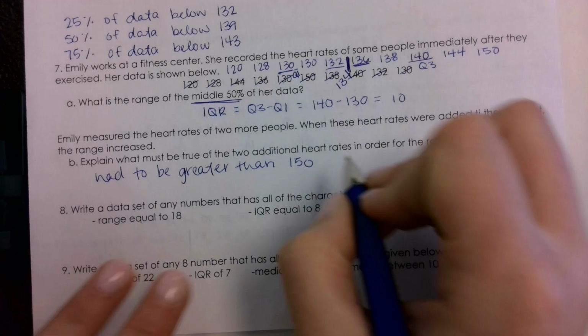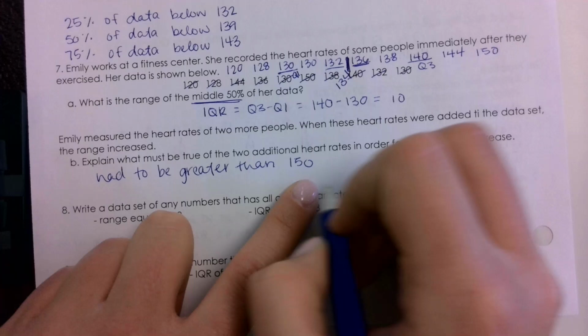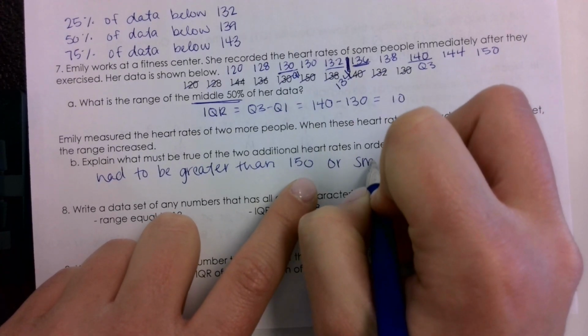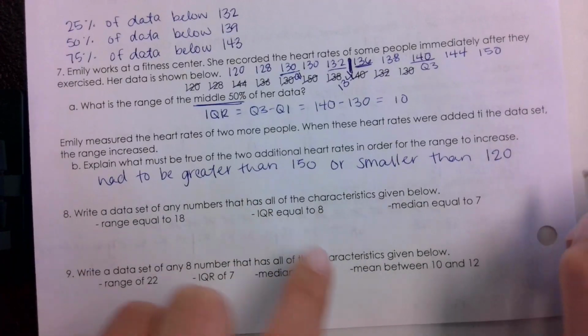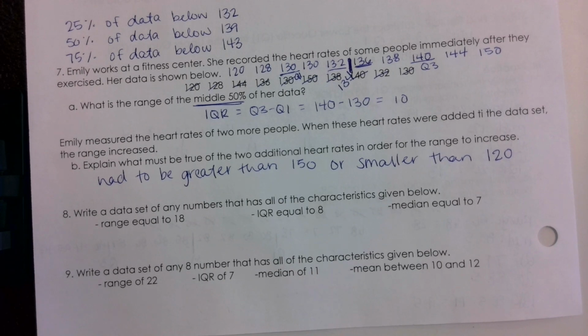So that would have to be what happened there. It had to be greater than 150 because that was the biggest that we have right now, or smaller than 120 because that's the smallest that we have right now. And that's because the range increased. What if more data was included but nothing happened to the range? What would that mean? It would already fall within those numbers that we have, so it would be less than 150 but greater than 120. Does that make any sense?